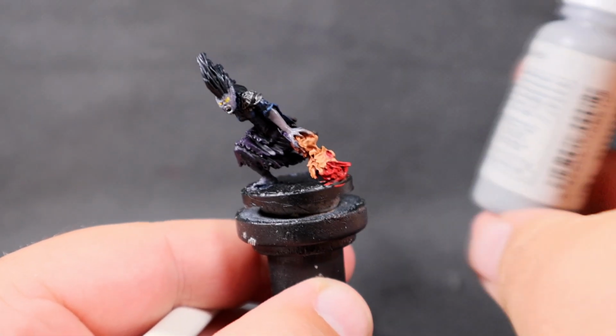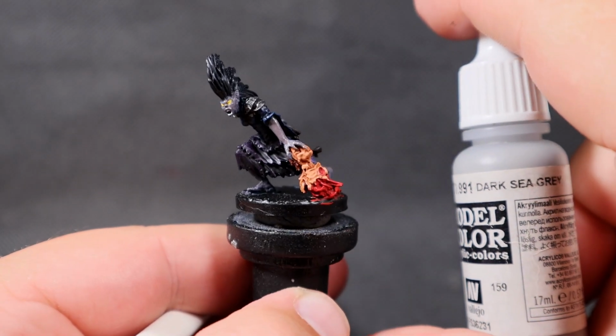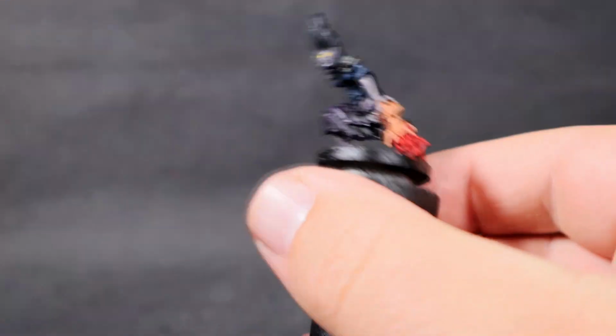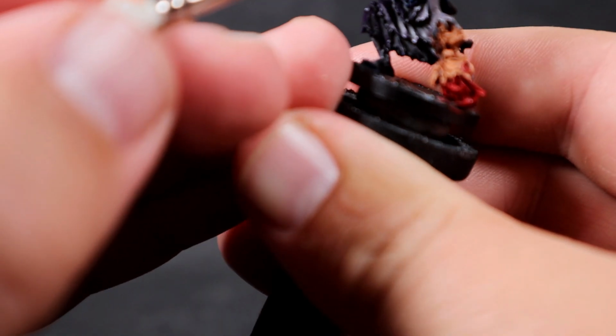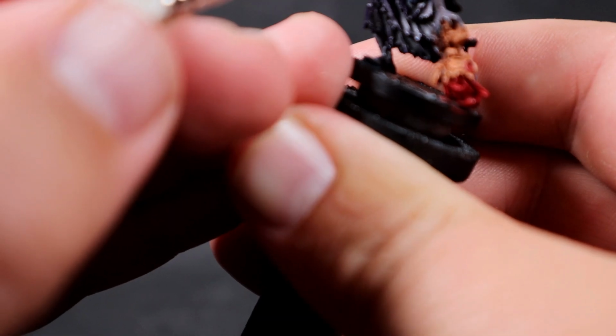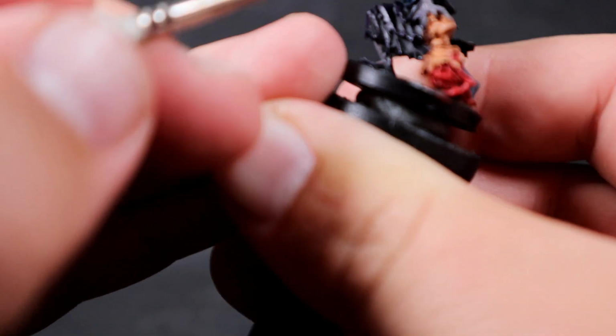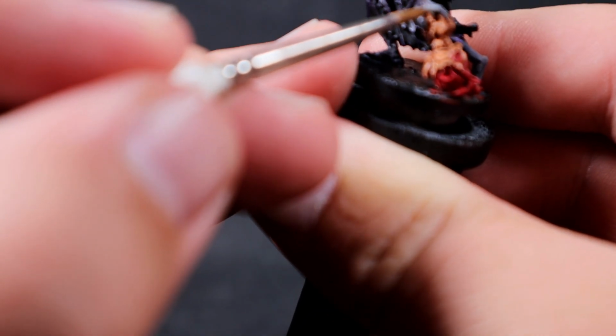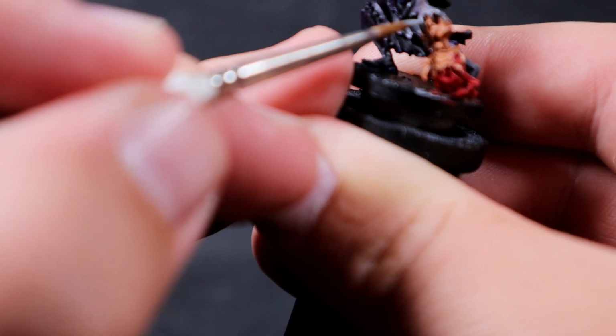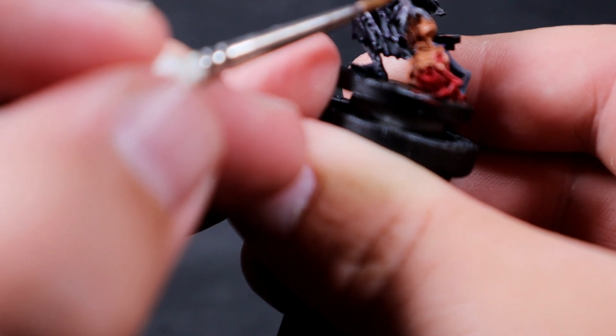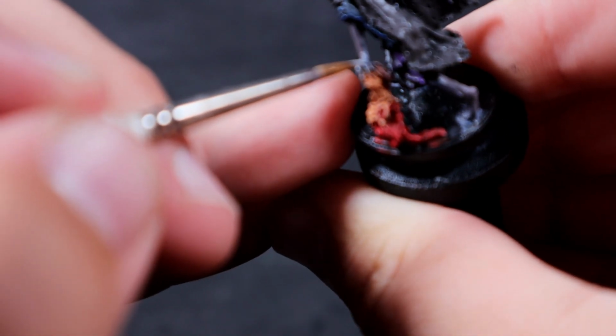Then once we have that completely dry, we're going to move on to some highlighting now, and I'm going to be using some dark sea grey for this, because like I said, we're going for that undead look, and I thought if I go with a lighter grey, it's sort of in between a bluish grey and a neutral grey, so I thought that might be good for the highlight colour of her skin.